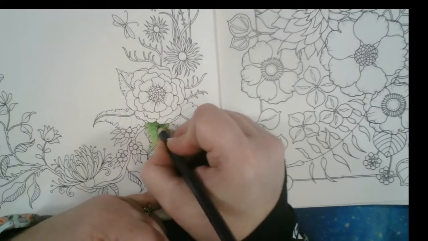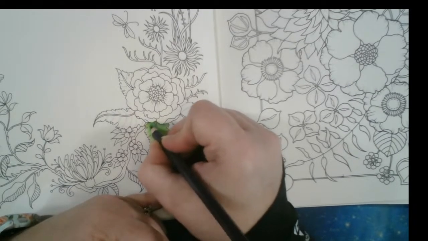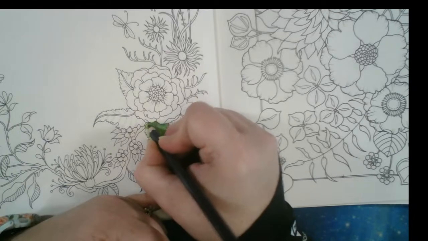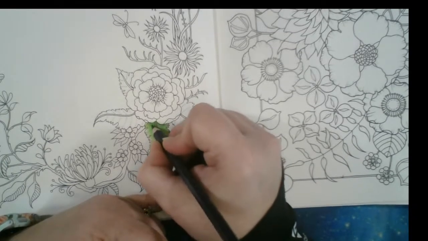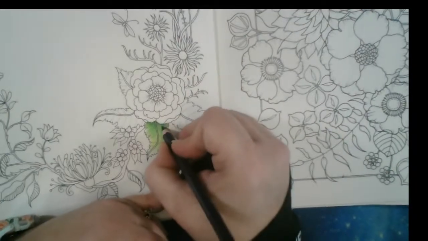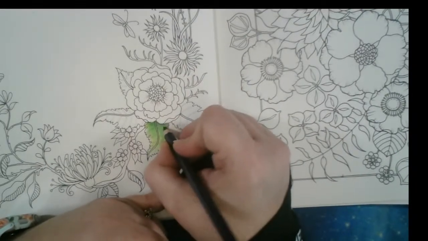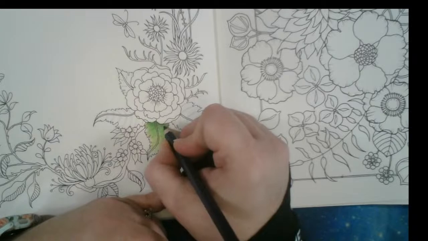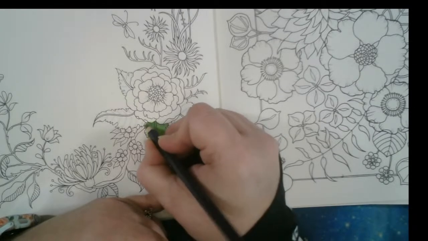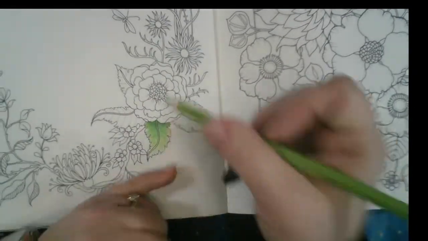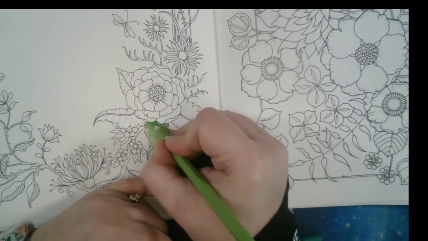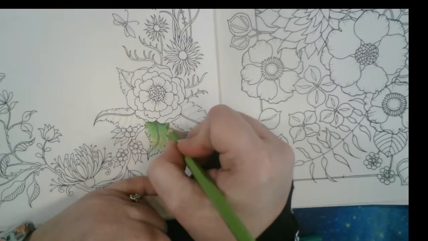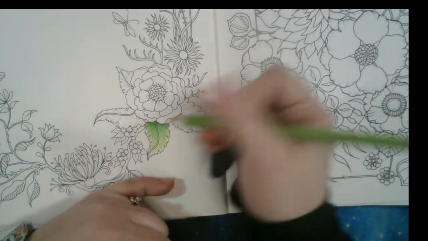Kind of imagine where this flower above would cast a shadow. My brain this morning. I'll come back over that with the green again.